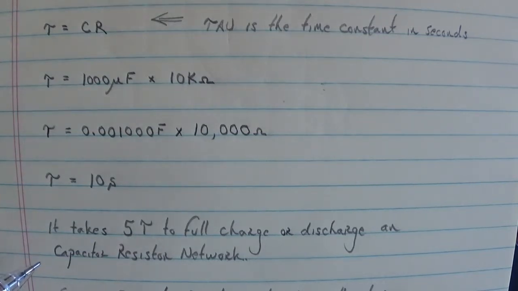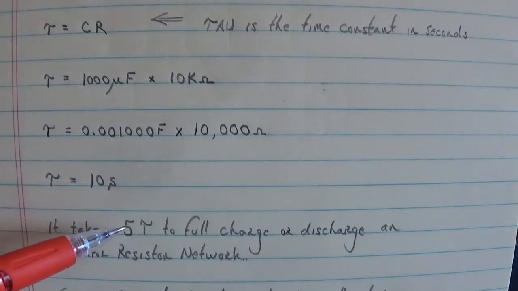Now here it takes 5 tau to fully charge or discharge a capacitor resistor network. That means that to fully charge or discharge our circuit, it will take 5 times 10 seconds, or 50 seconds, to fully charge and discharge our circuit with those values of 1000 microfarad and 10 kiloohms of resistance.